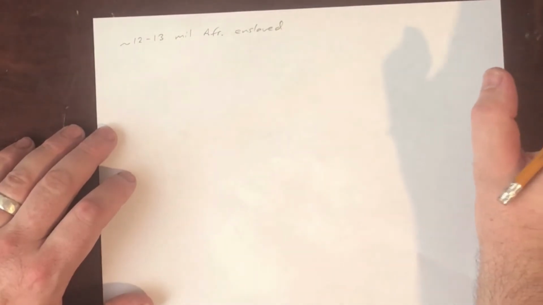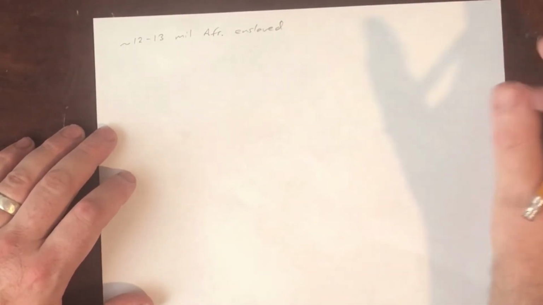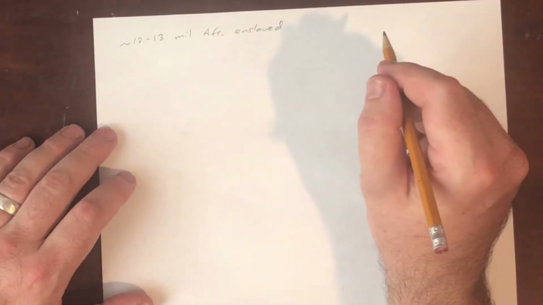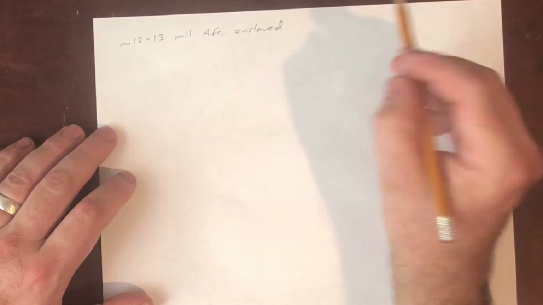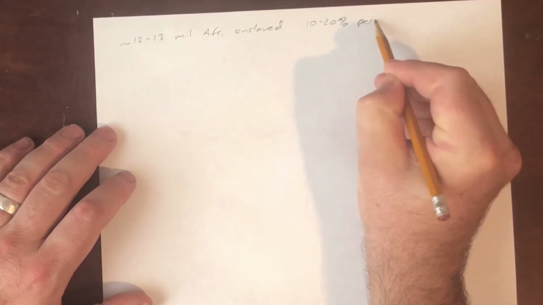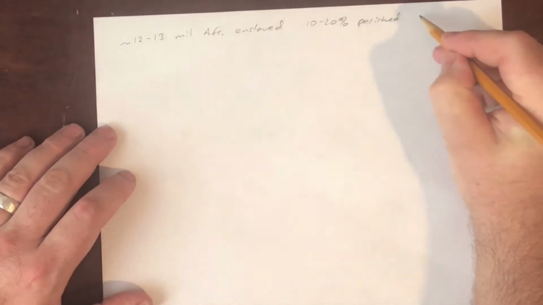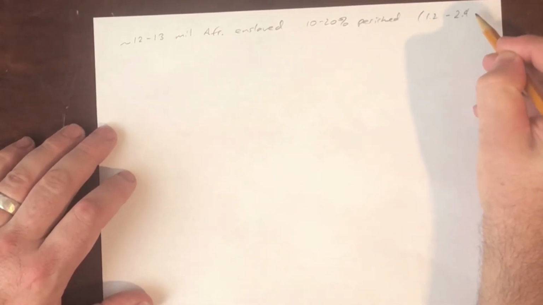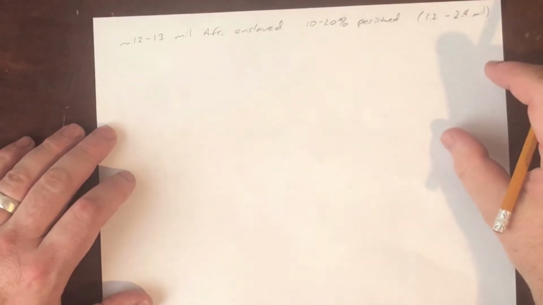Very brutal trip there, right? We had tremendous loss of life. Somewhere between 10 and 20% perished along the way. So that's somewhere between 1.2 to 2.4 million or so who just did not survive the journey.